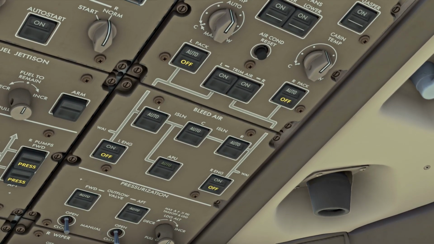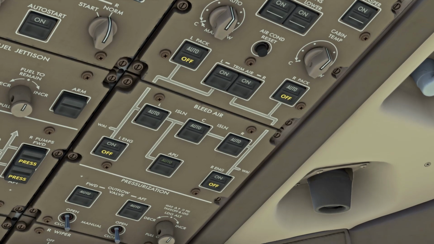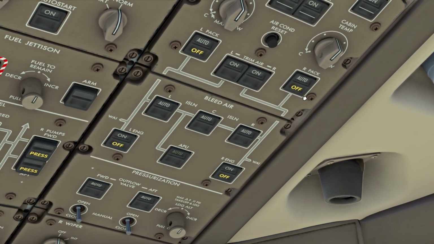Then we have the PACs. The PAC switches, again, most of this is all operated in auto. Only in non-normal situations would you push a switch out of the auto position in this system. The PACs receive hot bleed air from the engine or the APU and cool down that air before passing it through the air manifolds. It's very important to have the PACs operating, of course.